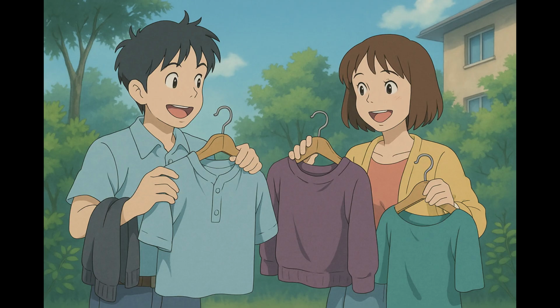This situation is similar to trying to identify isotopes of the same element, where each isotope has a different number of neutrons, much like your friend changing outfits. Just as your friend remains the same person despite changing clothes, an element remains the same element even though its isotopes have different neutron counts. The difference in clothing is like the difference in neutron numbers.